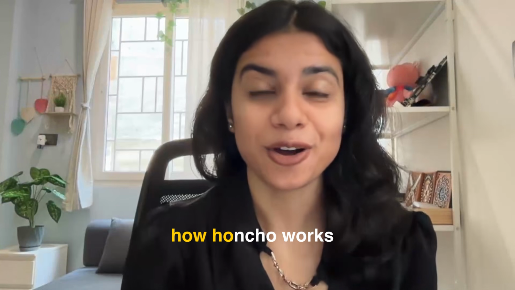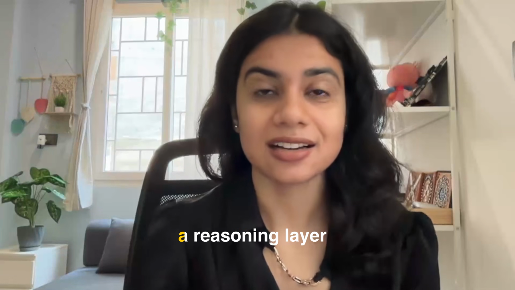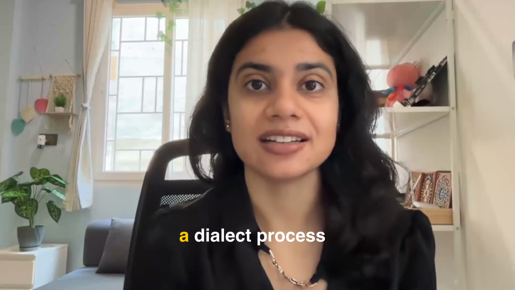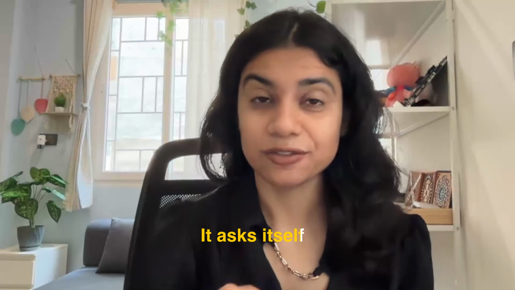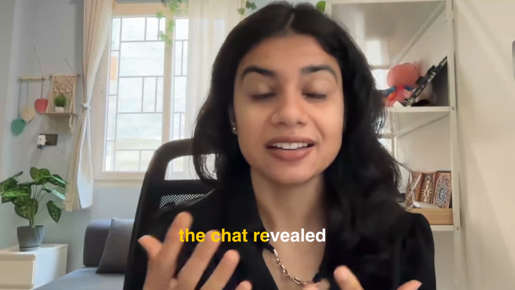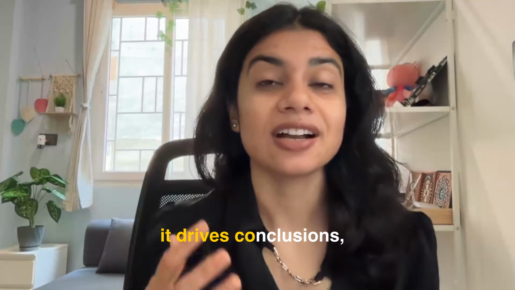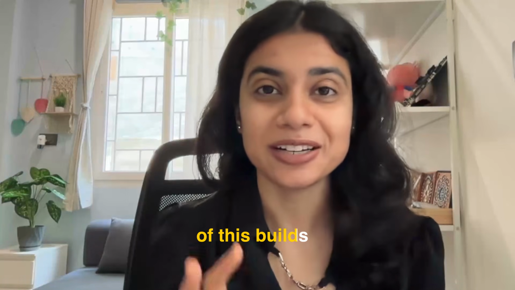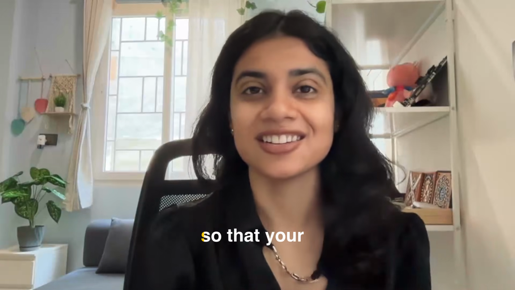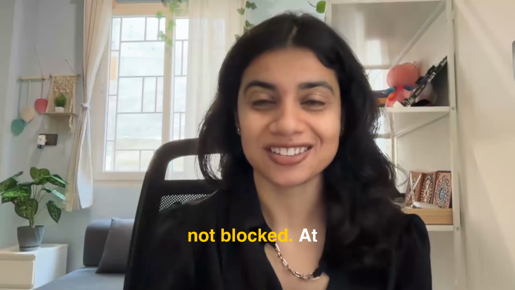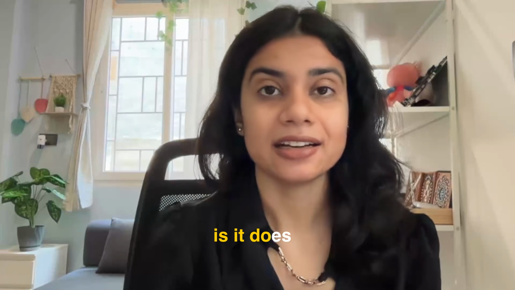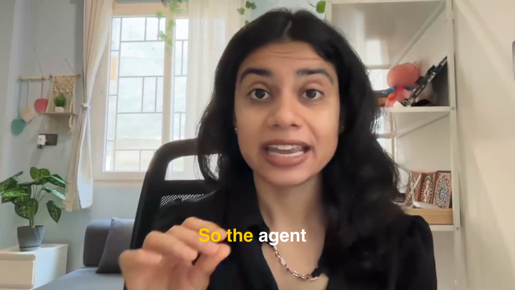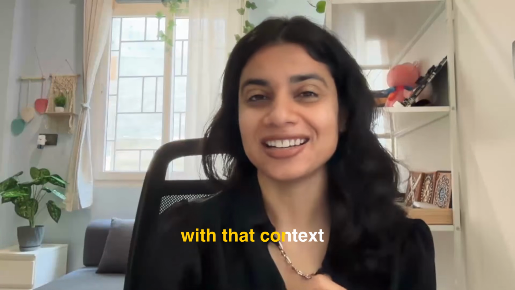Let us understand how Honcho works. So, Honcho adds a reasoning layer on top of search. After every conversation, it runs a dialectic process. It asks itself questions about what the chat revealed about you. Then it derives conclusions, structured notes about your preferences and goals. And all of this is built over time and it's running in a separate worker so that your main chat is not blocked. At query time, it does a semantic search and adds a compact model of who you are. So the agent starts each turn with that context in place.